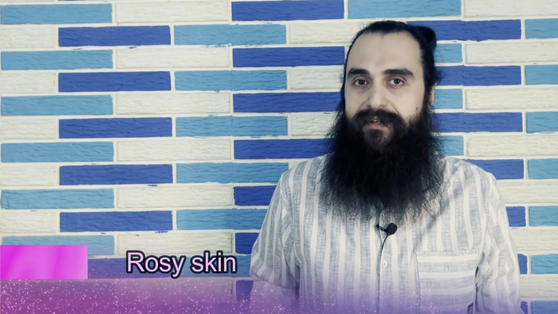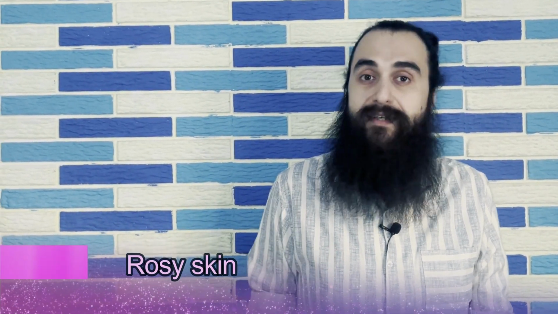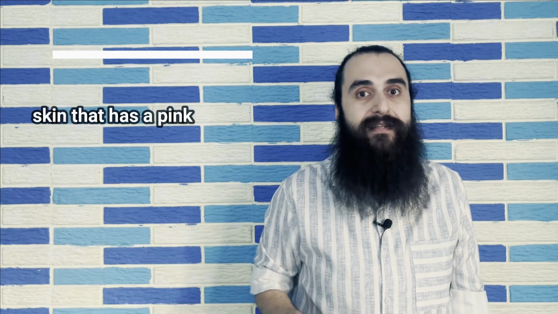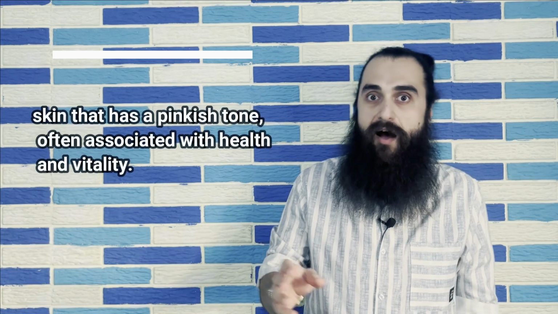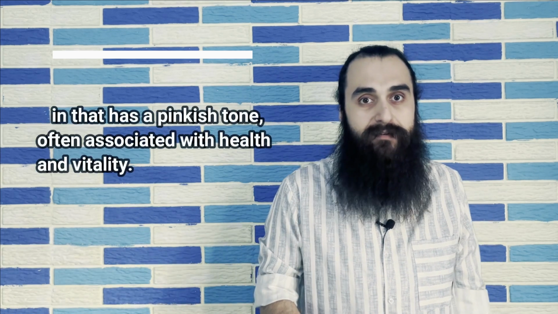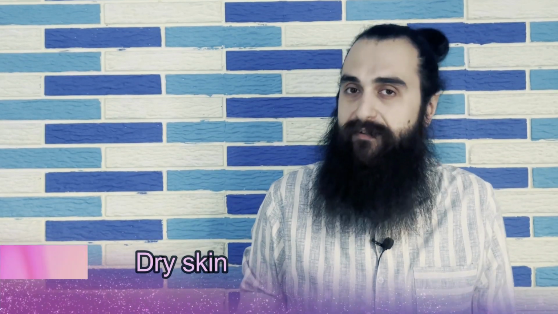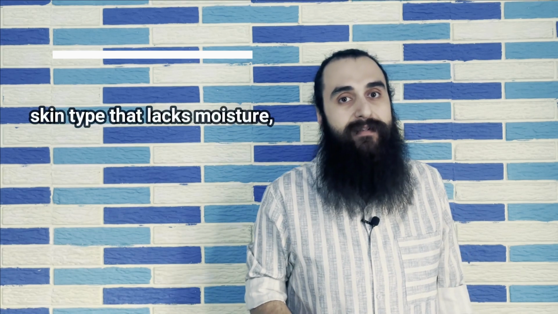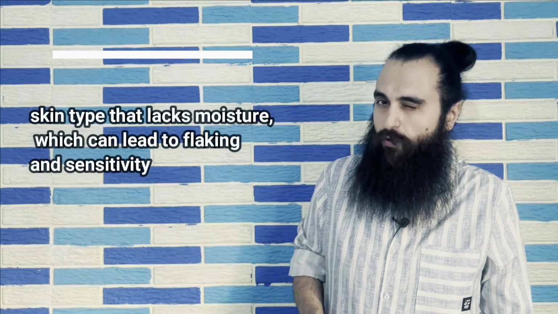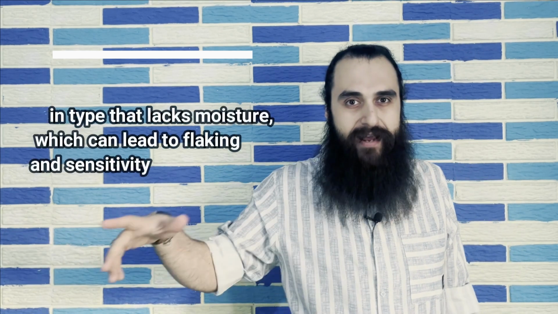Rosy skin. Skin that has a pinkish tone, often associated with health and vitality. Dry skin. Skin type that lacks moisture, which can lead to flaking and sensitivity.